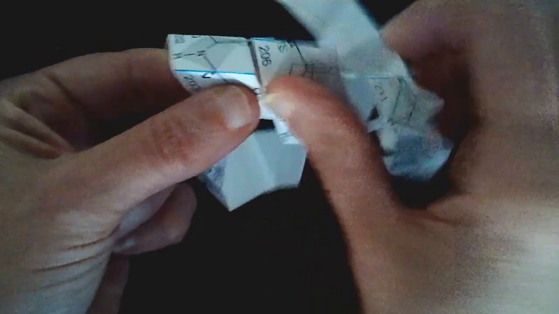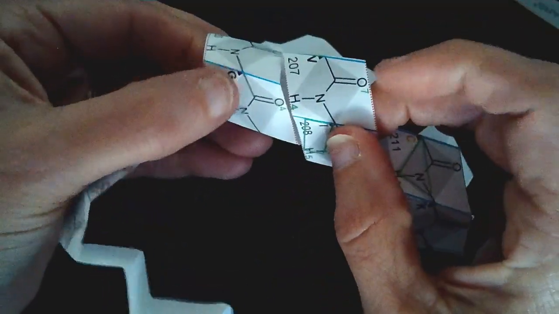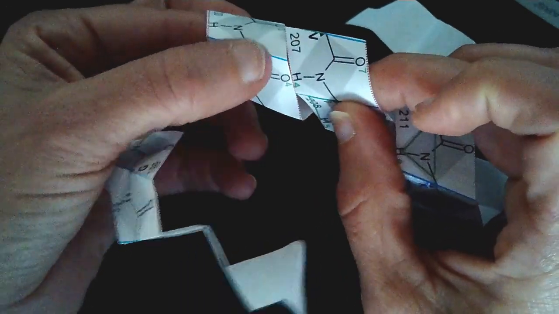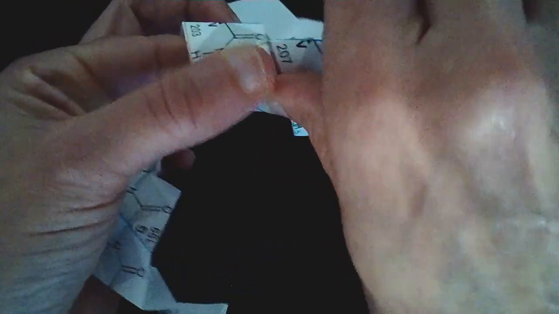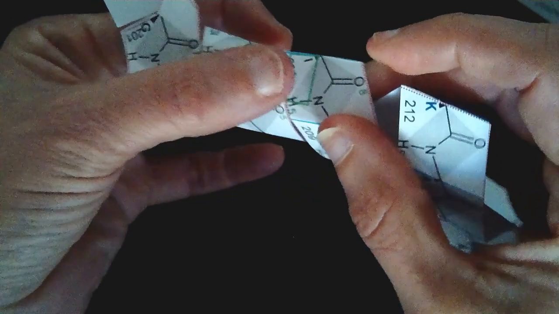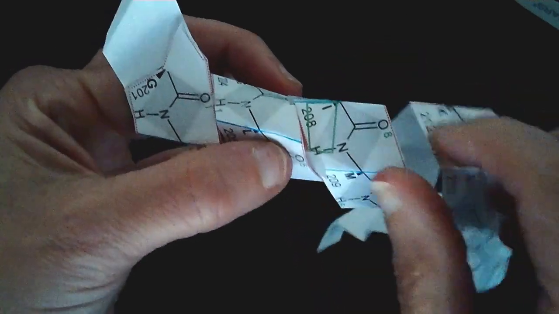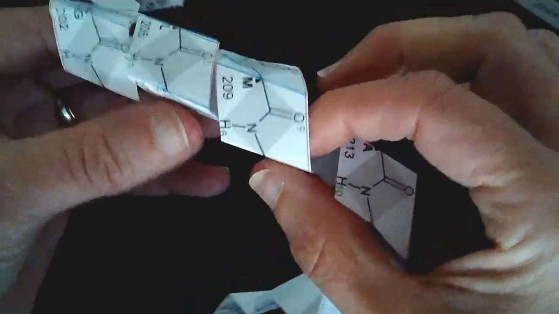Little piece of tape. And then give it another little twist and line up the oxygen 4. So amino acid 204, amino acid 207, hydrogen bond, little piece of tape. And then you just keep going. Come on, tape, stick. If your finger's too big, you might just want to use a pencil. There we go. 5 to 5. Keep going.